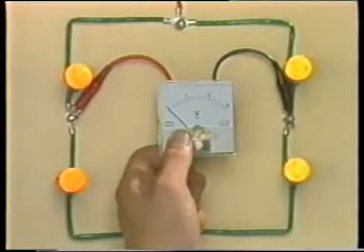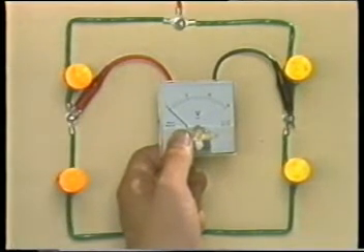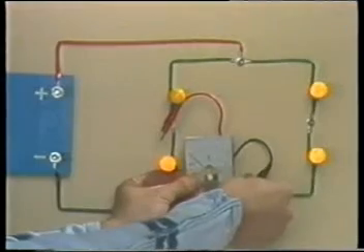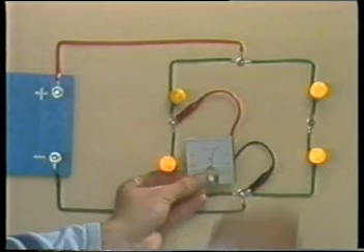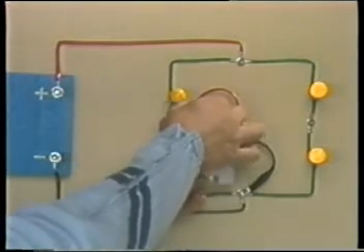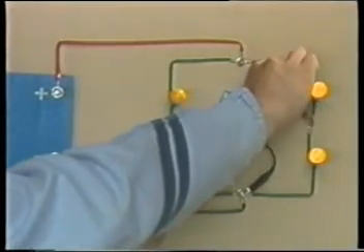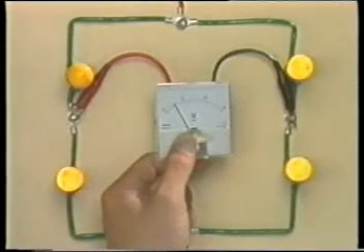Now, we will replace the lower left lamp with another lamp having a different resistance. The meter indicates 9 volts here. It shows 6.5 volts here, and only 2.5 volts here.